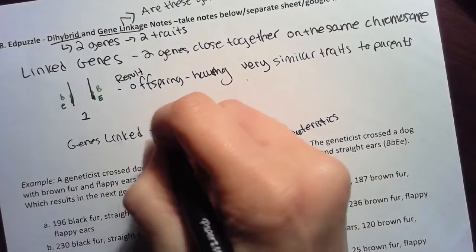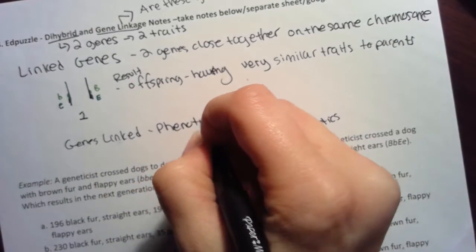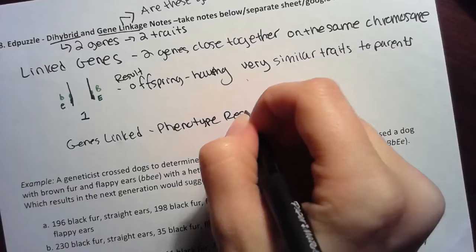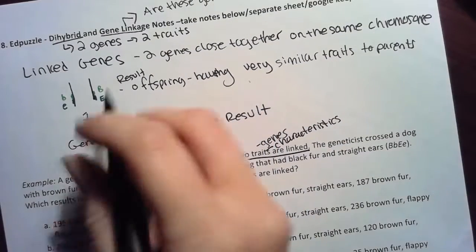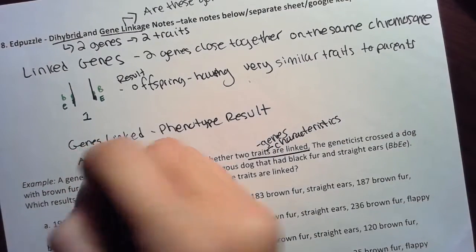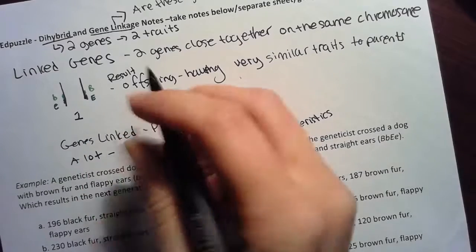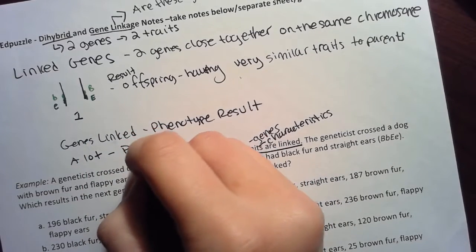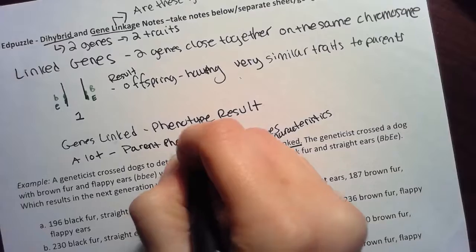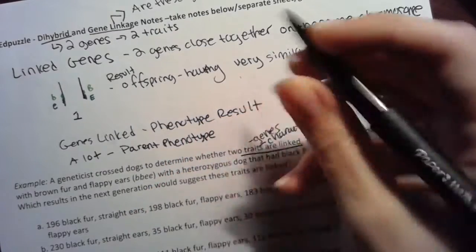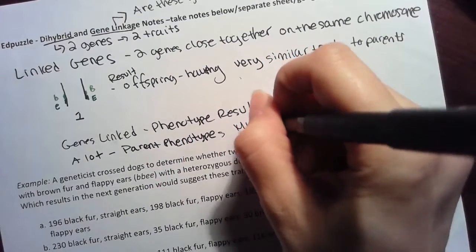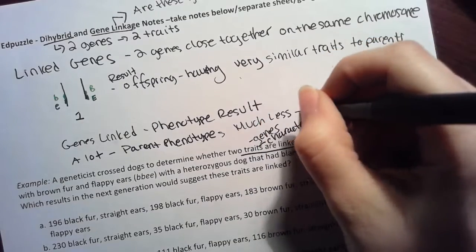If genes are linked, when I'm looking at the phenotype result, I'm going to have a lot for my parent phenotypes and much less for anything different.